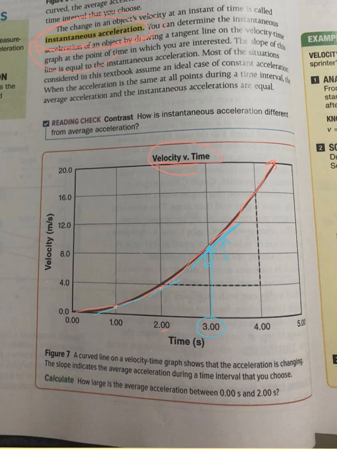Questions? No? What's going to happen with the average acceleration? We're going to use the formula: variation in velocity over the time interval. So, average acceleration and instantaneous acceleration, when you have a curve in the velocity versus time graph, are not the same. Now, if you have a line, average acceleration and instantaneous acceleration are the same value. You get that? Okay.